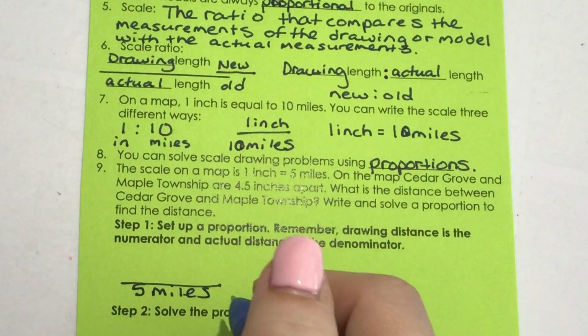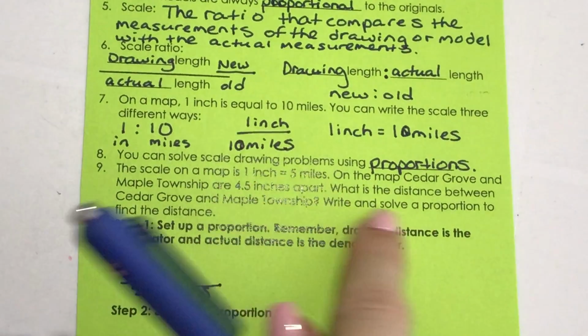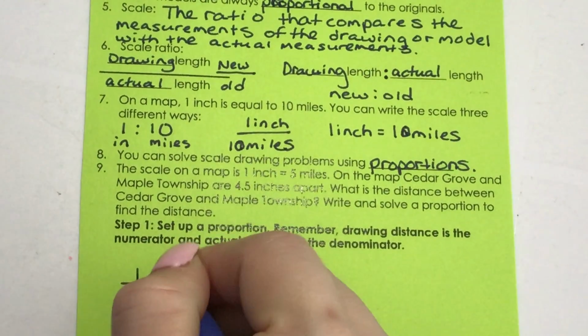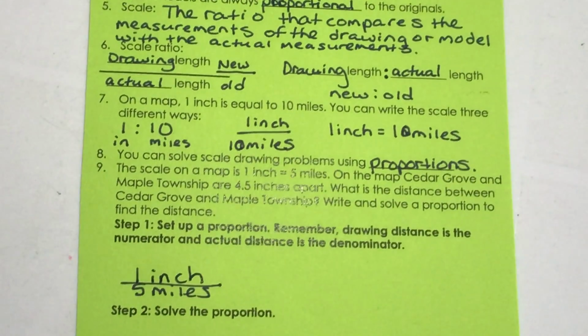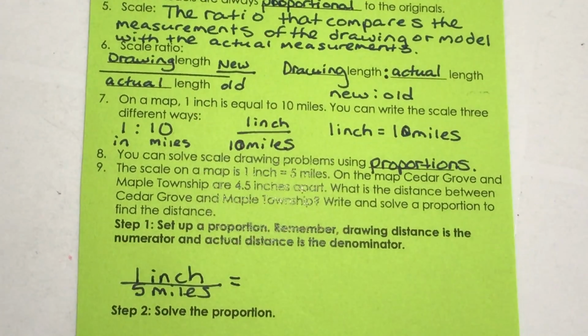Now, what is my new measurement going to be? So it's not 5 miles anymore. What is it on the map? Read the problem. 1 inch. All right, so how many inches is it apart using that scale?